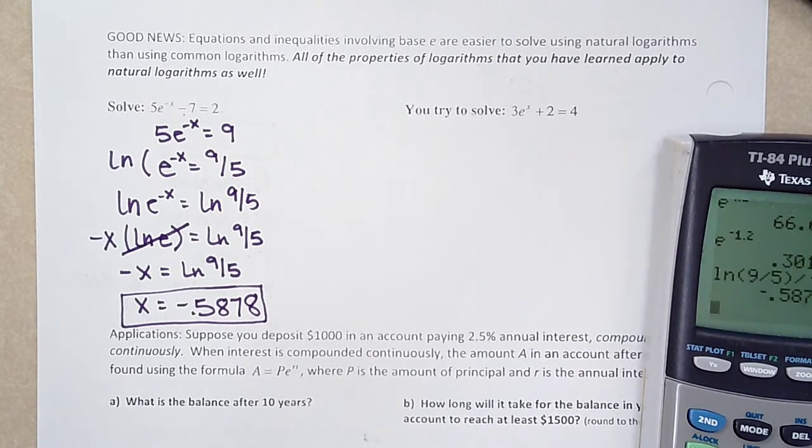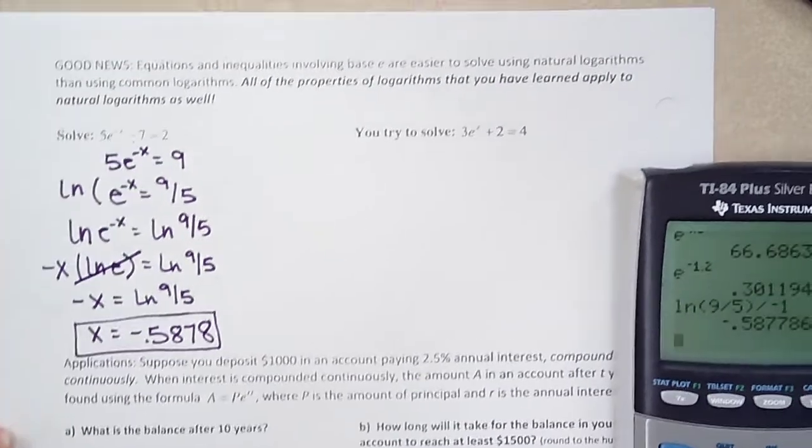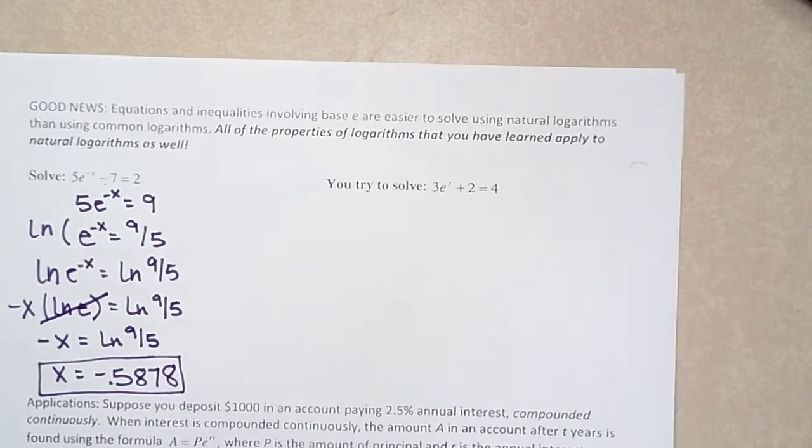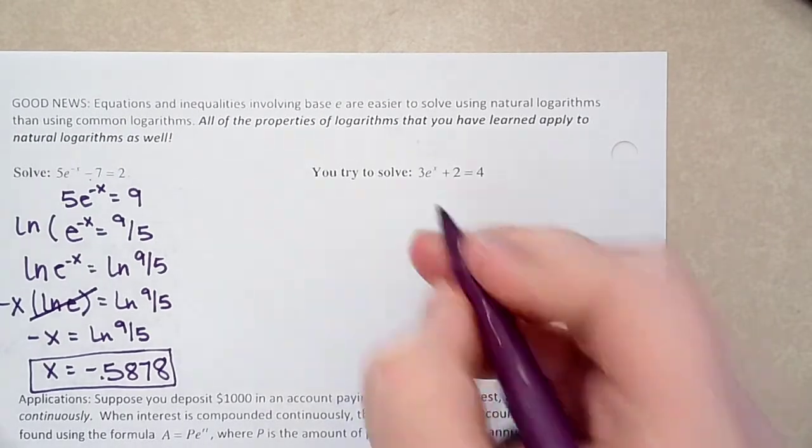All right, if you're watching the video and you haven't already seen this, I would like you to try this next example on your own. So pause the video, give it a shot, and then come on back. All right, hopefully you paused the video. Hopefully you were successful. However, if you're not, we're going to walk through it together.